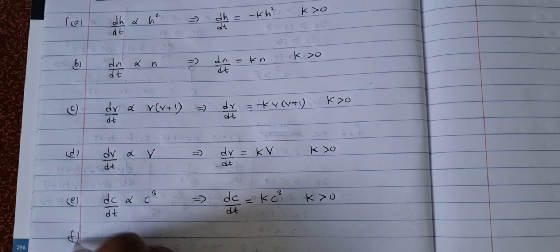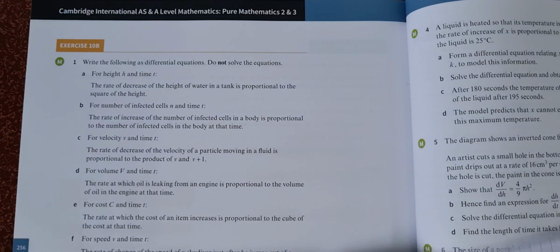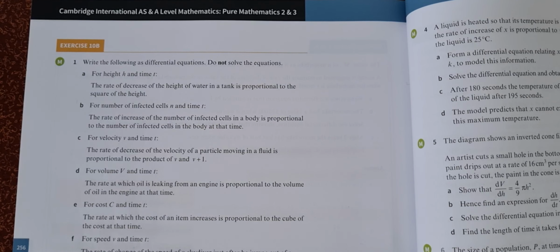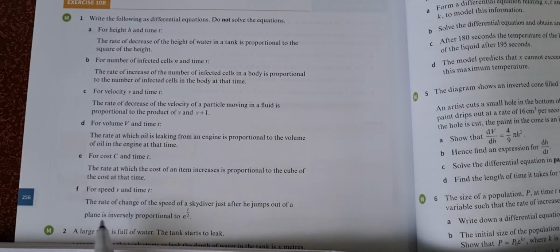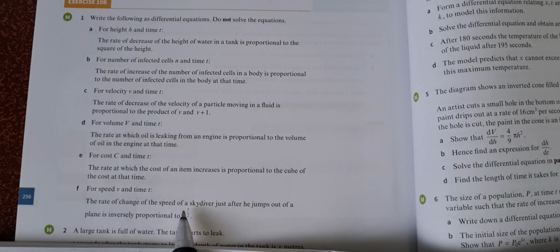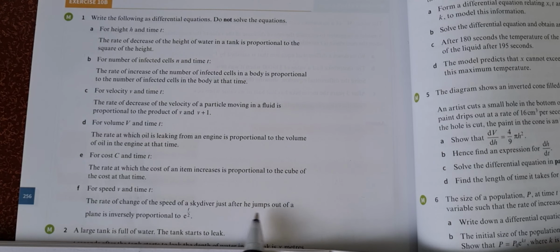And then for part F of the question, we have to find the differential equation given the speed. Bear with me one moment. All right, now you're given the speed. The rate of change of speed of a skydiver just after he jumps out of a plane is inversely proportional to e to the t over 2.